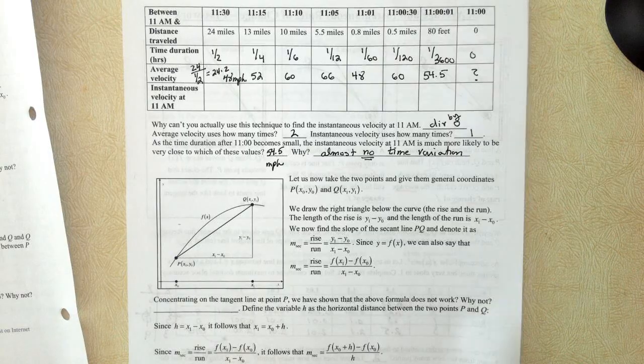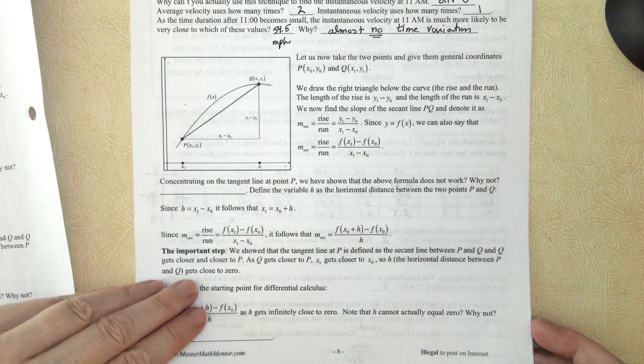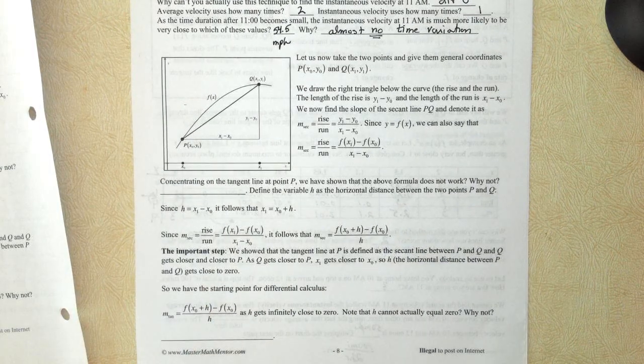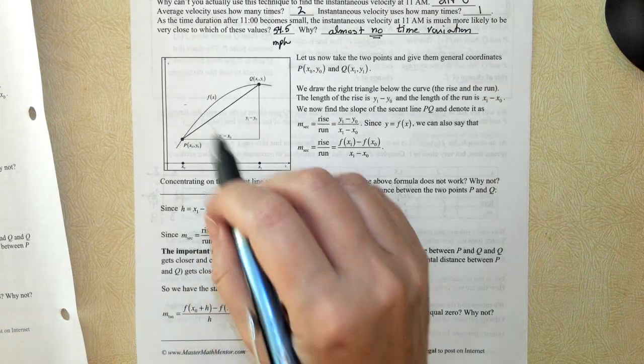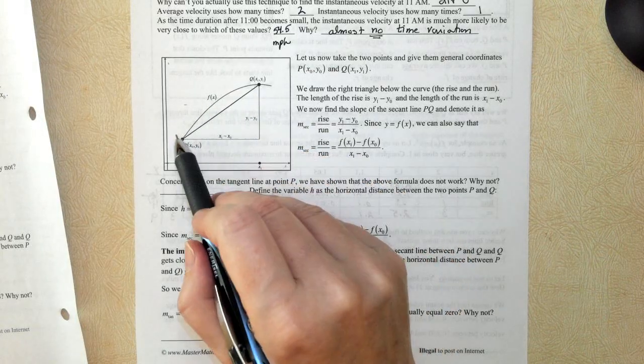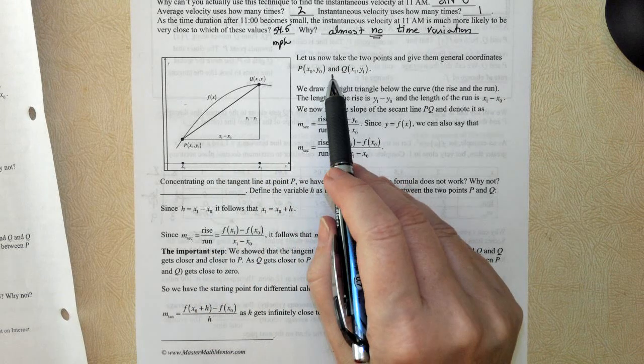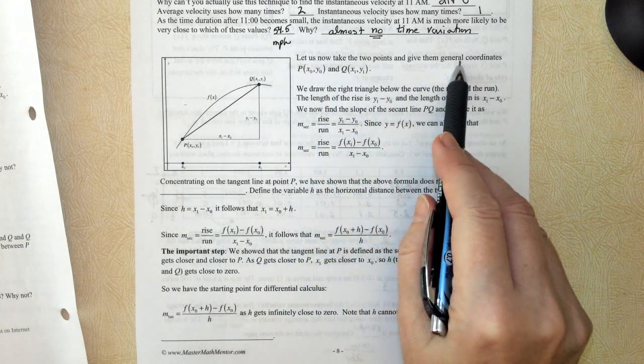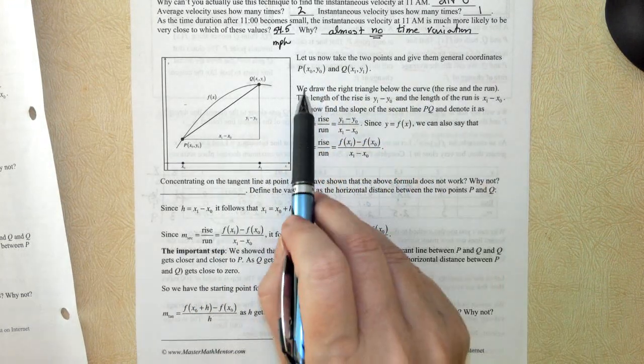So we're going to take 2 points and give them general conditions. And you're going to notice that, hey, this is starting to look like geometry. I know we don't want to revisit it, but we may need to. So again, here's a curve, our function f of x. We have our 2 points. So right here, let us take these 2 points and give them general conditions.